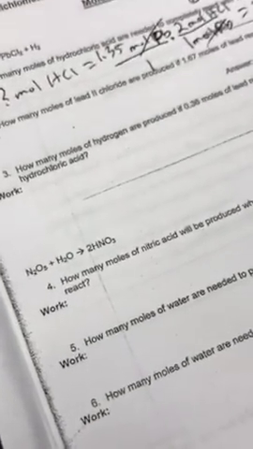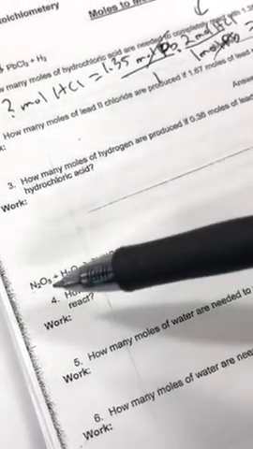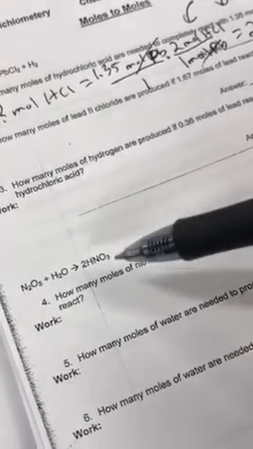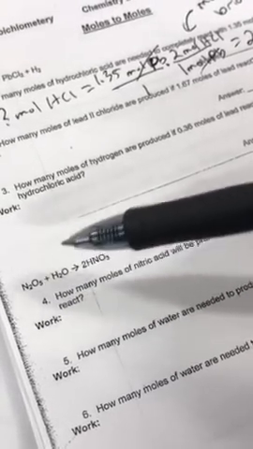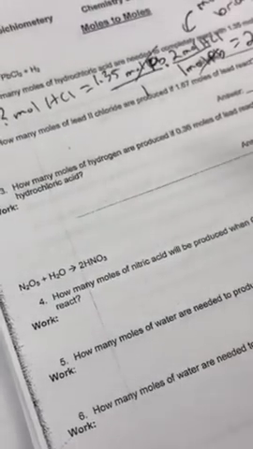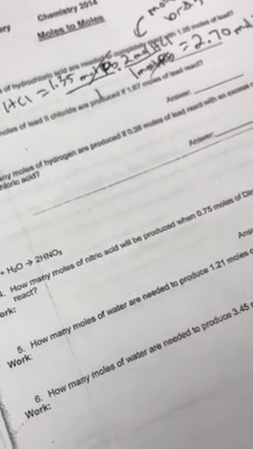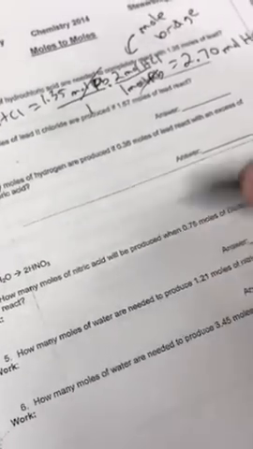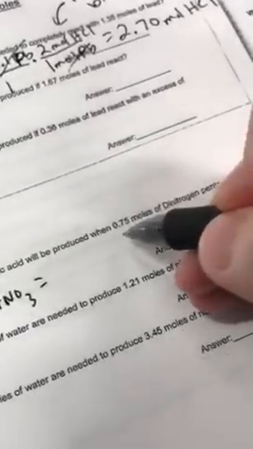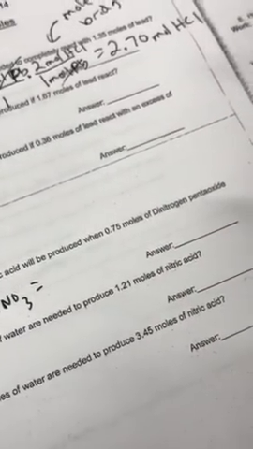Okay, so down here at the bottom, we've got dinitrogen pentoxide plus water gives us 2 moles of nitric acid. So in other words, 1 mole of dinitrogen pentoxide plus 1 mole of water gives us 2 moles of nitric acid. So basically we can just do the same procedure we've been doing all along. It says how many moles of nitric acid. So we'll say question mark moles of nitric acid equals, what are we given? 0.75 moles of dinitrogen pentoxide.